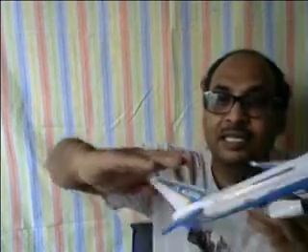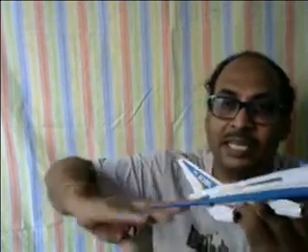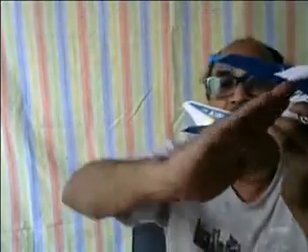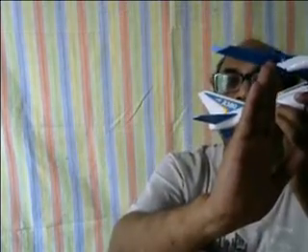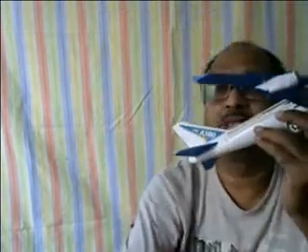Thrust vector control. Thrust vector control means that from the engine, whatever thrust is produced, at present the thrust is in the direction parallel to the axis of the aircraft. Whereas if the thrust direction can be changed towards the ground, then it will create a lifting force as per Newton's third law. That lift force will make the aircraft move upward.